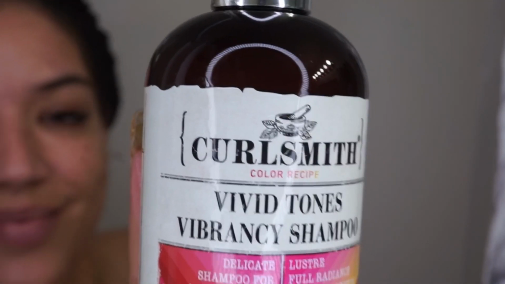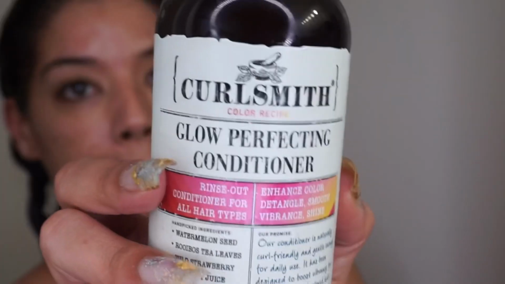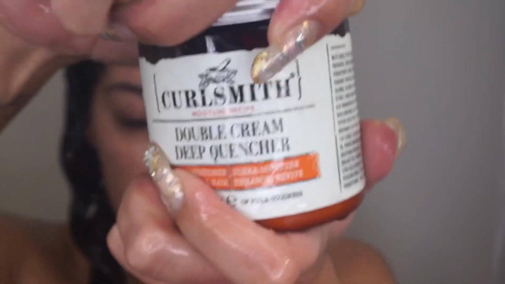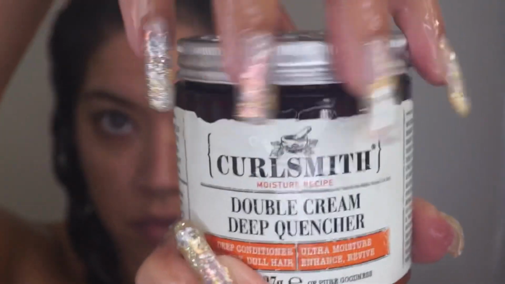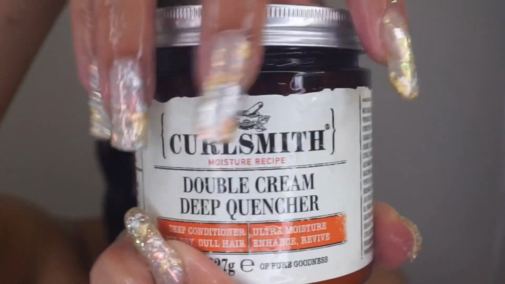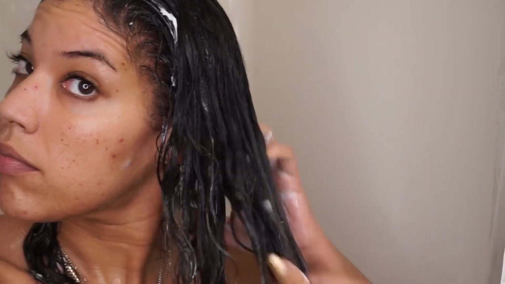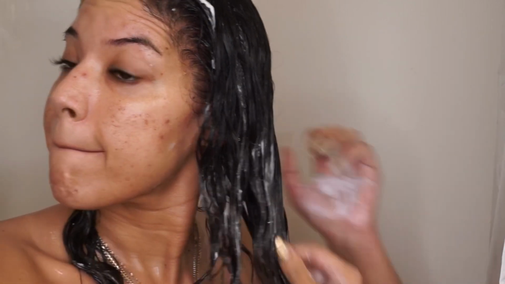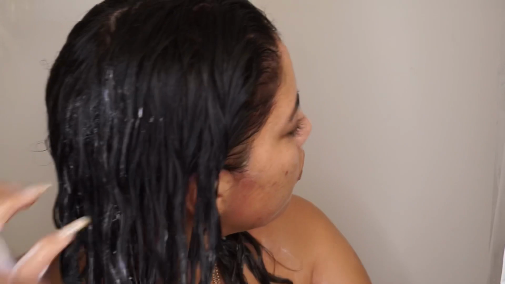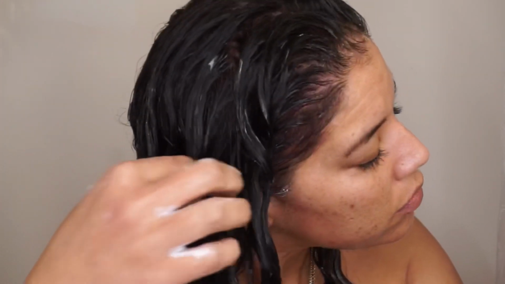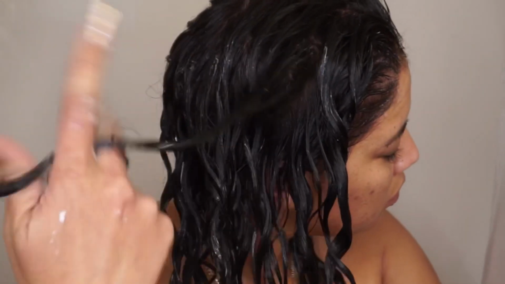In the shower, I used the Vivid Tones Vibrancy Shampoo, rinsed it out, and then I used the Glow Perfecting Conditioner, but I layered on the Double Cream Deep Quencher Deep Conditioner. I did this because, like I was saying, my hair is super dry, and conditioners and deep conditioners are formulated differently, so they absorb into our hair differently. So I wanted to make sure I was giving my hair the moisture it needs after strengthening it, and let me tell you, this deep conditioner is packed with moisture.